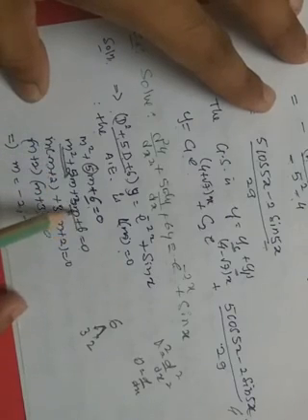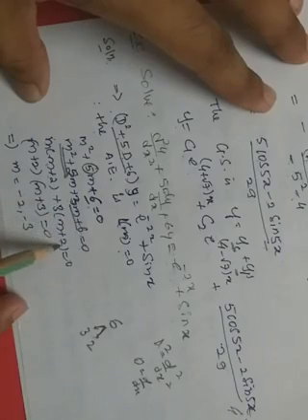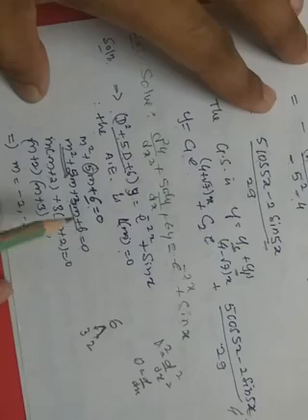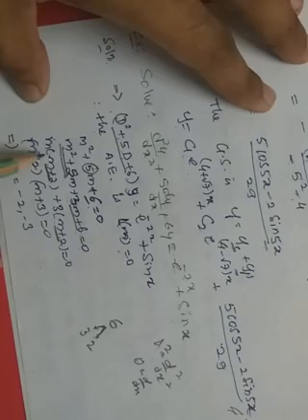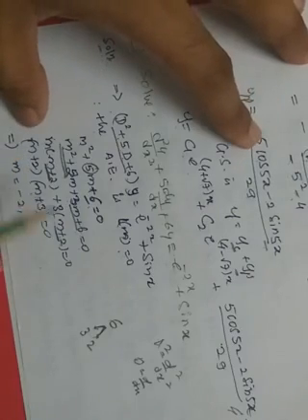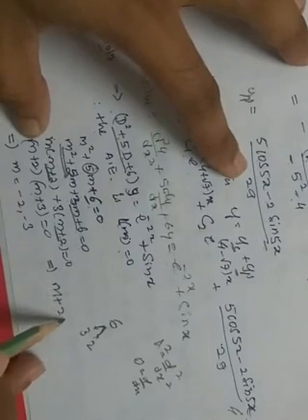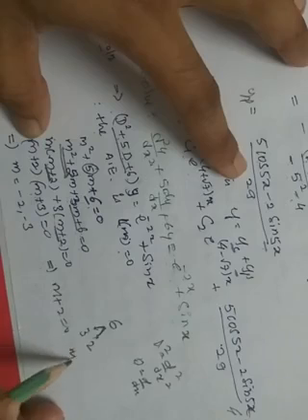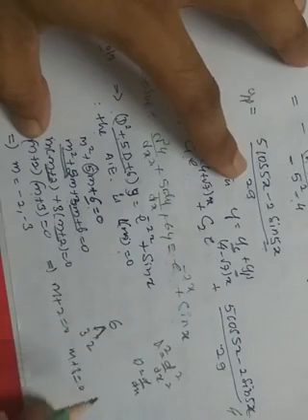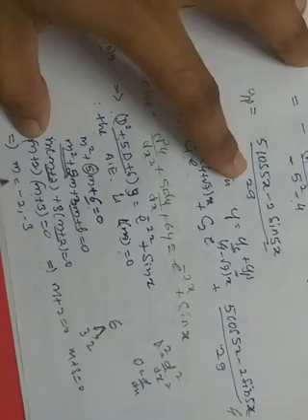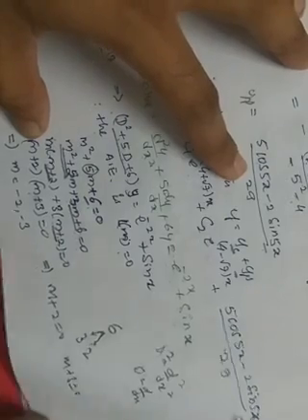From the next two terms, take 3 common: 3 into (m plus 2). The common factor is m plus 2, so taking it common you are left with m from the first term and 3 from the second. So (m plus 2)(m plus 3) equals 0. Equating each factor to 0, the roots are m equals minus 2 and minus 3.